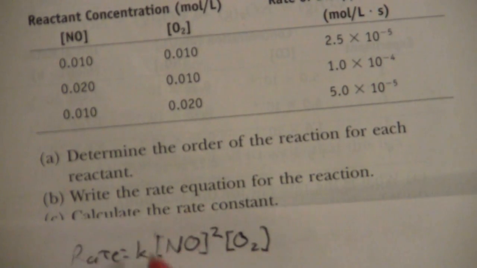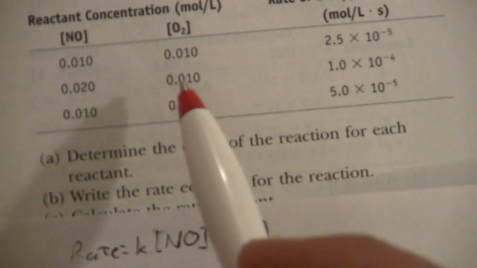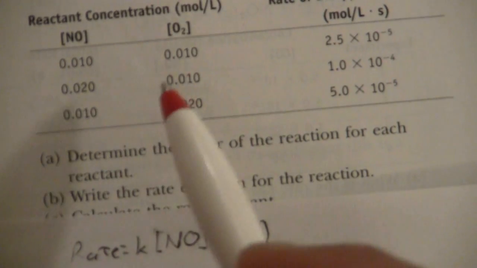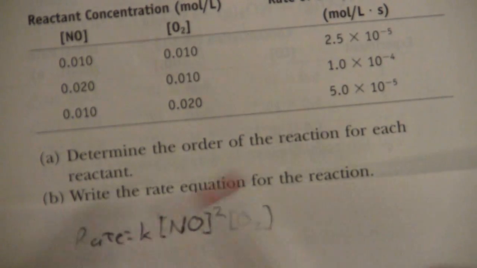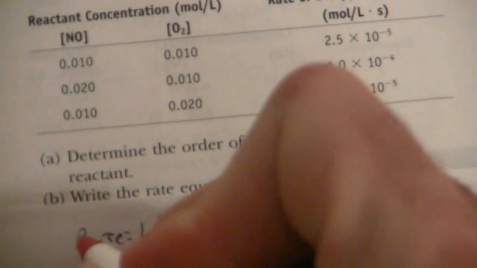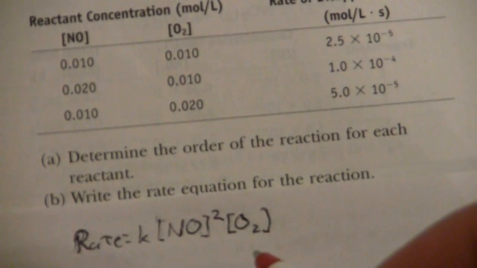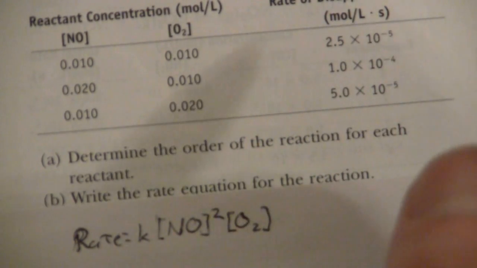Calculate the rate constant. In order to calculate the constant, I need to know a rate and the concentrations. So I can put in any one of these combinations and I will get the same result.